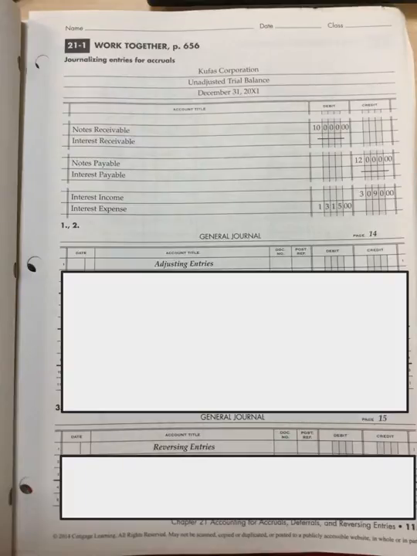All right, so when we left off, we actually started working through the first few adjusting entries, which you've already done before, but let's go ahead and review those. It tells us that on December 31st, 2011, Kaifas Corporation has one note receivable outstanding. It's 120-day, 6% for $10,000. It was noted November 16th.